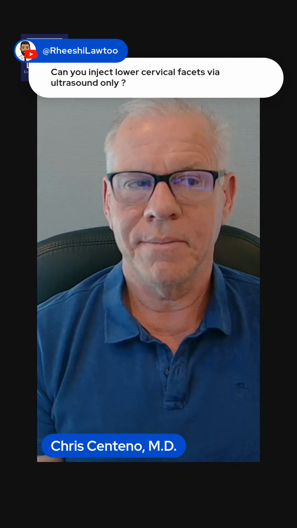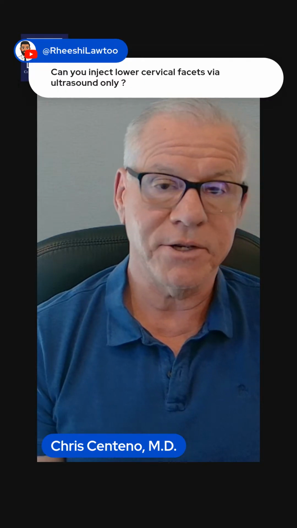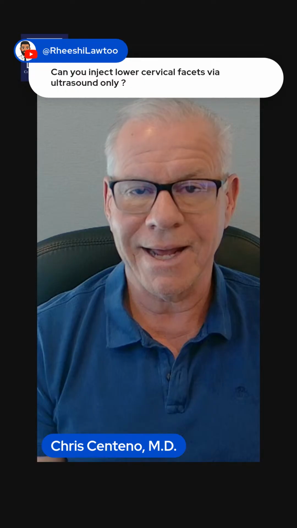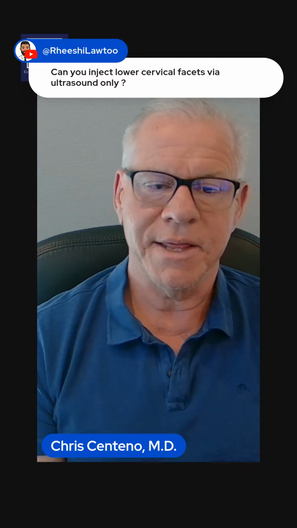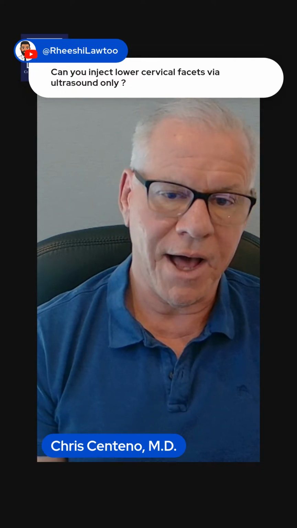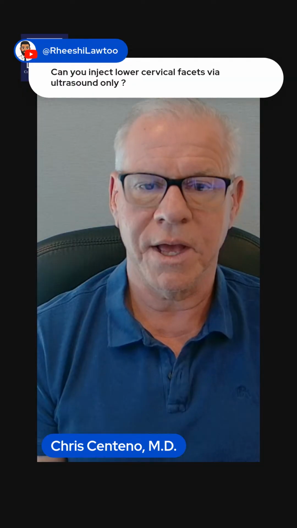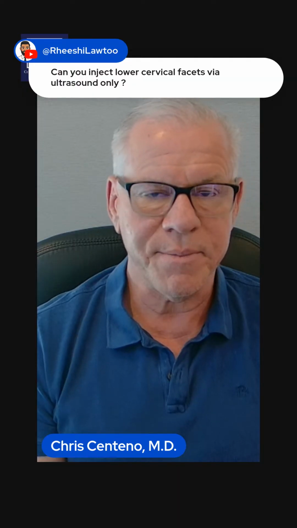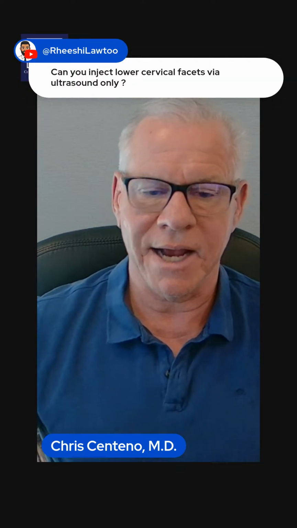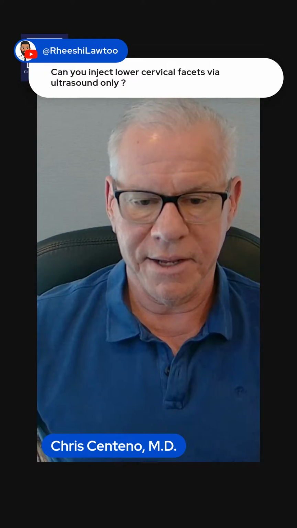So I always say you can inject some of these spinal structures with ultrasound. You just can't inject them well, meaning that you don't have the higher level of confidence that you do with contrast and C-arm fluoroscopy that the stuff you're injecting is actually getting where you think it's getting.